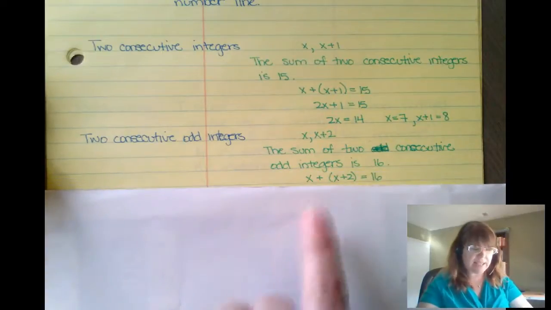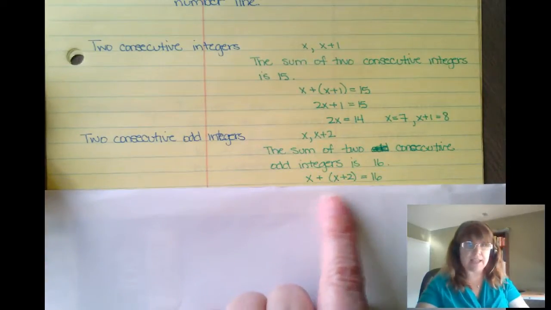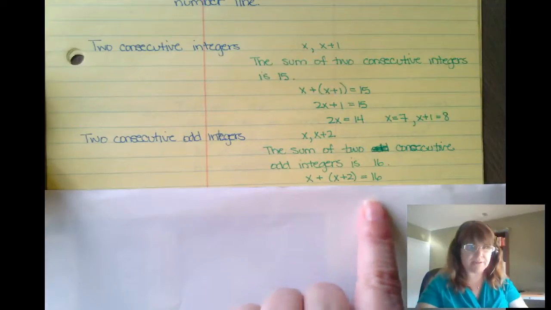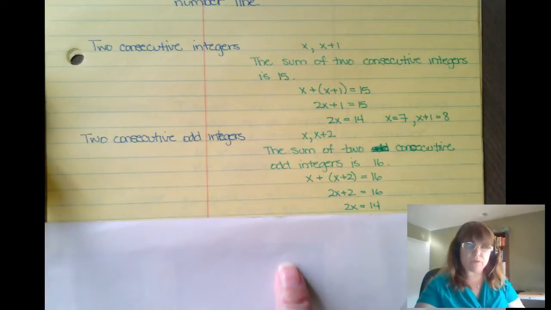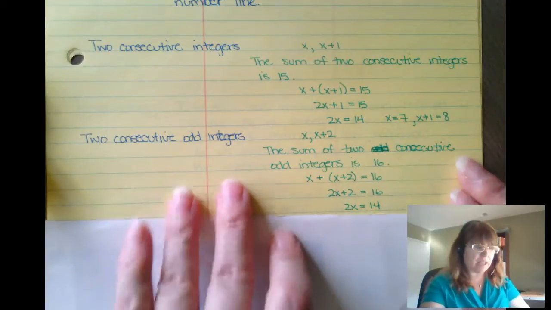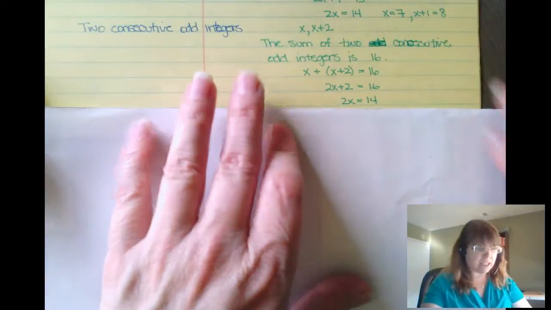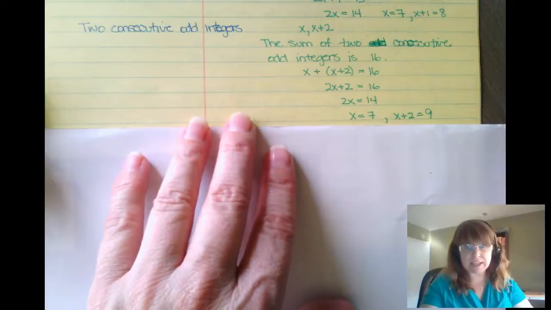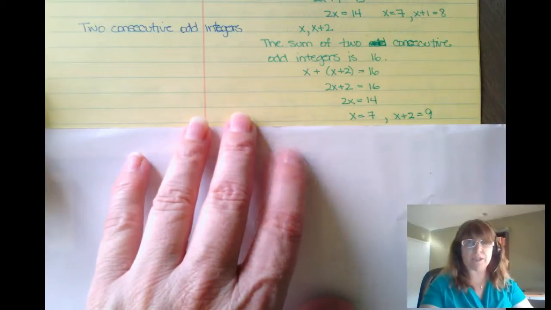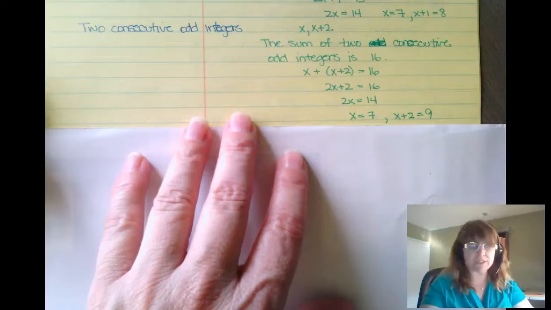So again, I'm going to say x + (x + 2) = 16. Combine like terms. Subtract 2 from each side, so 2x equals 14. Divide each side by 2, so x is 7, but the next consecutive odd integer would be x plus 2, so 7 plus 2 is 9.